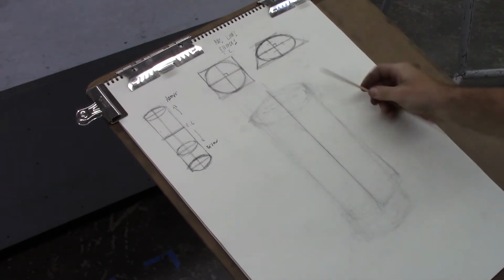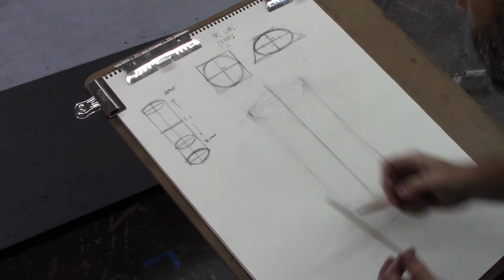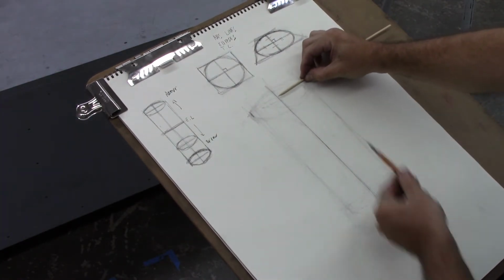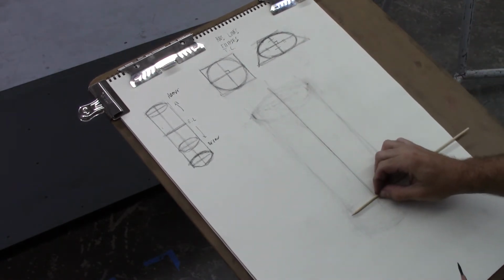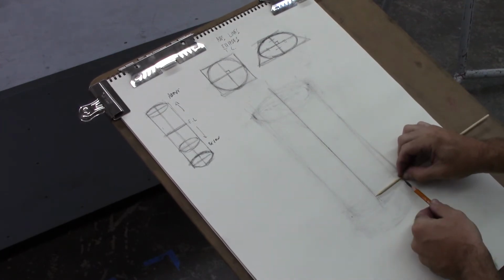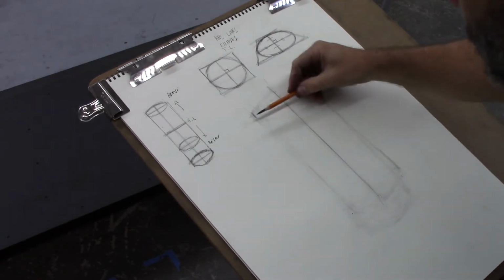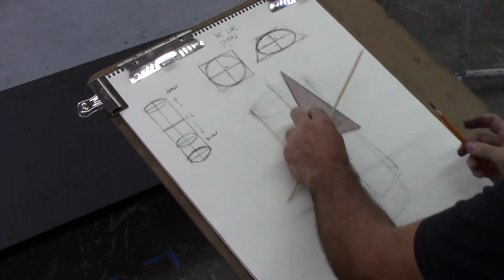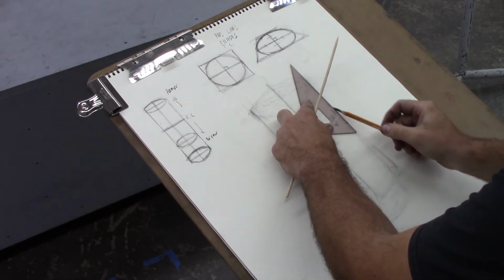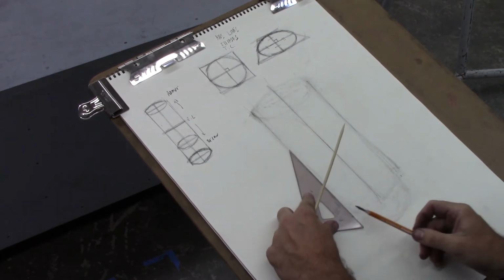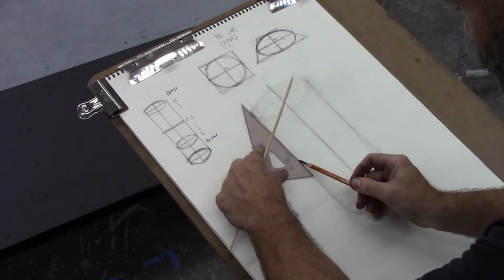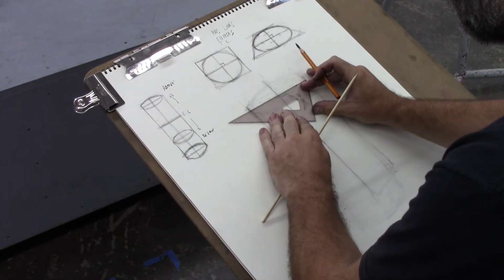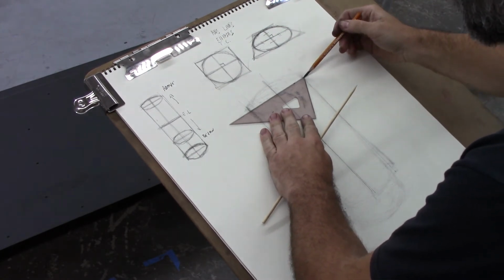To help me with my symmetry, I'm just going to measure off of that central axis: tip of my thumb at that central axis, tip of the skewer at that side happening here, and then I'll just move that right over to ensure that both sides are the same distance from that central axis, therefore ensuring my symmetry. Can use my straight edge, help me out here. And now I've got a pretty good skeleton for this form.